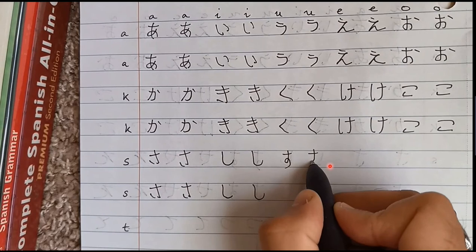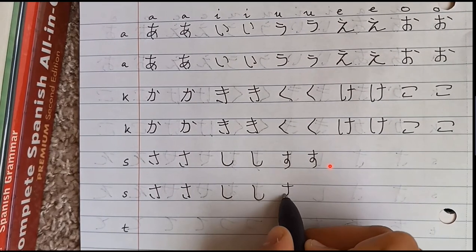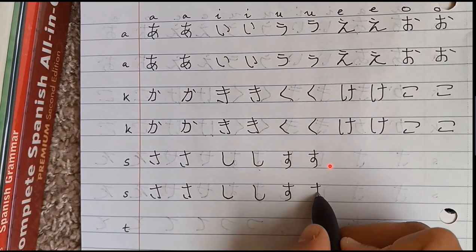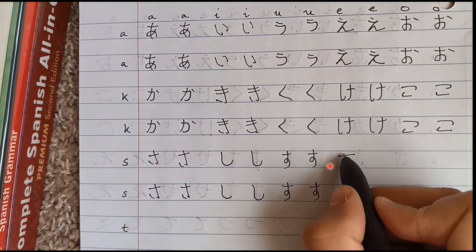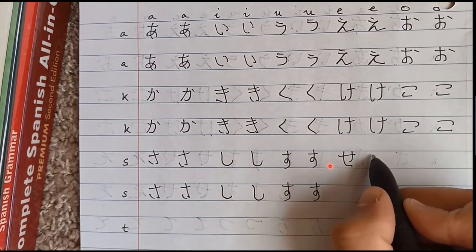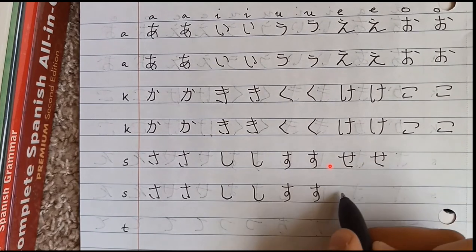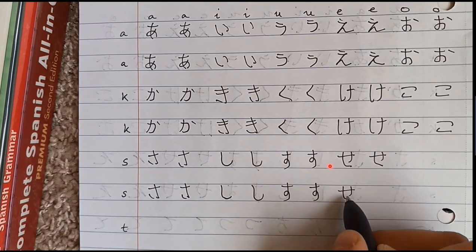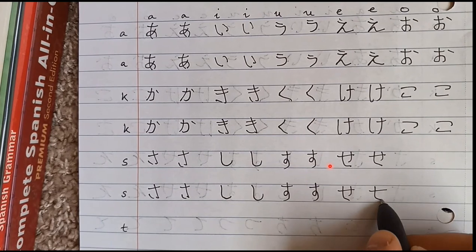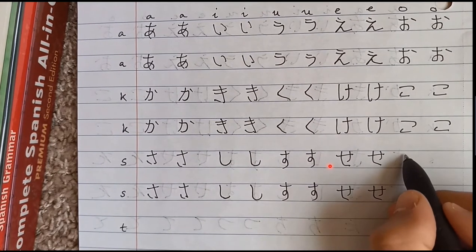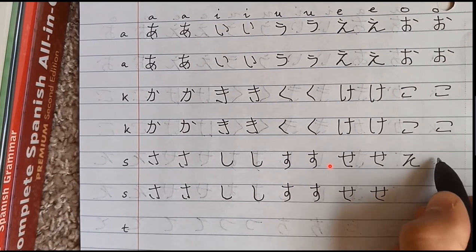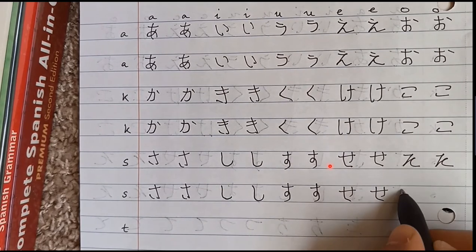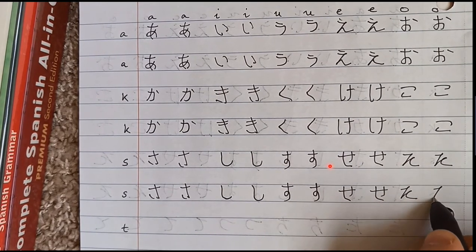This is su. This is like the English T. It has some resemblance with the English T. Su. This is se. Se. And the last one in this line is so. So.